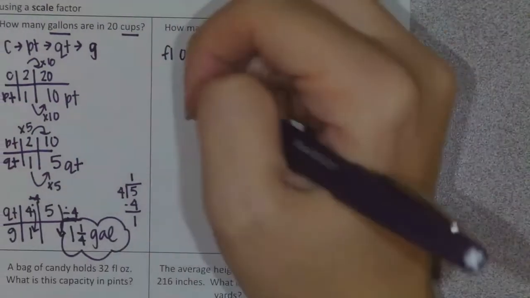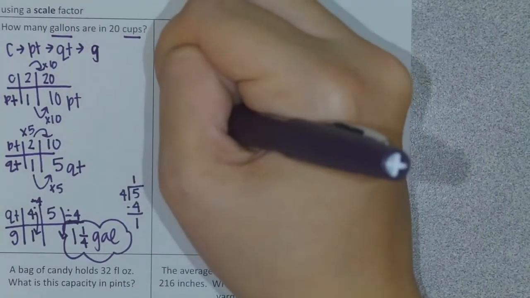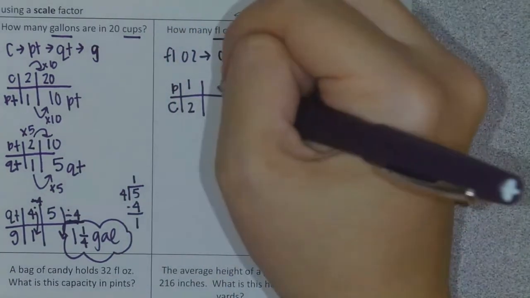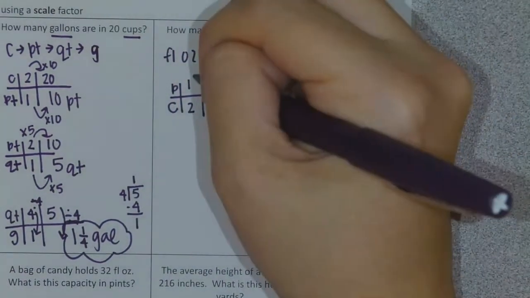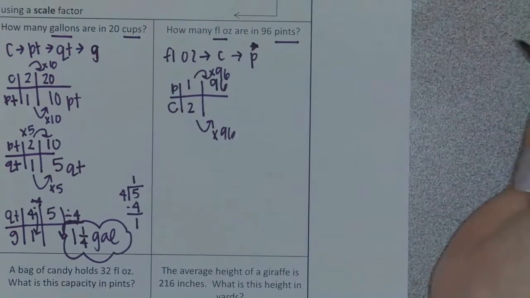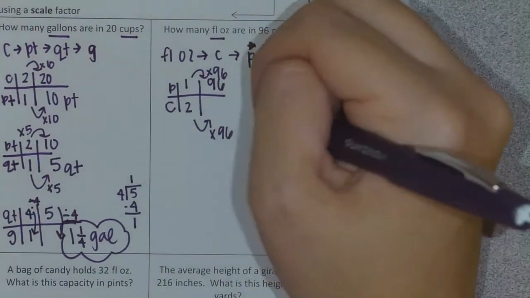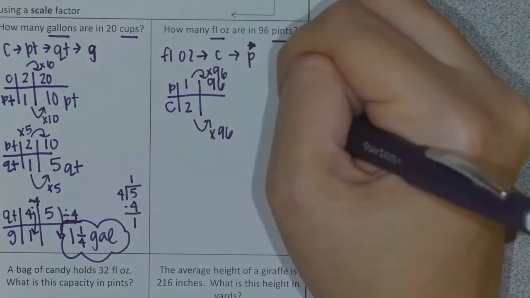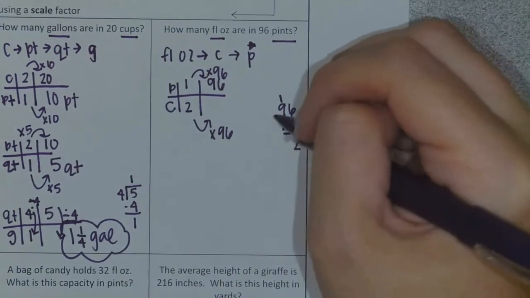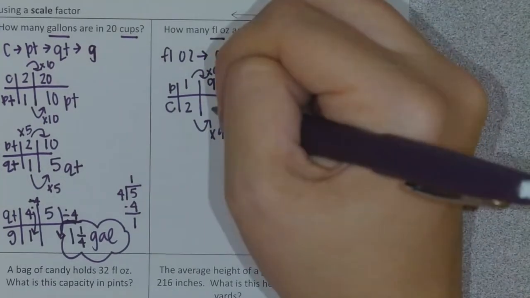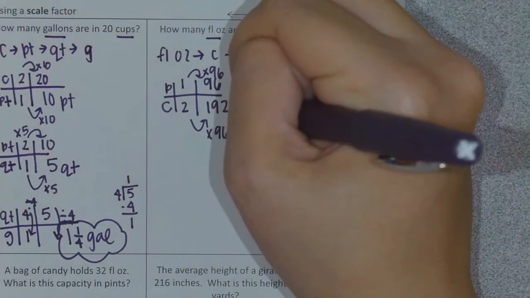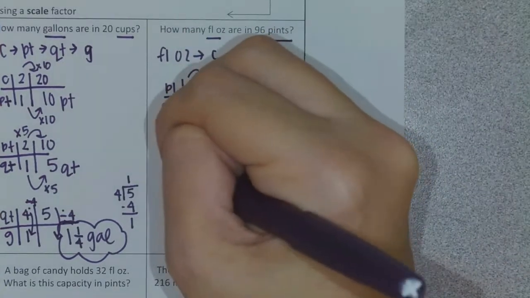So my first conversion is going to be going from pints to cups. My star chart tells me for every 1 pint, I have 2 cups. Well, I have 96 pints. So my scale factor is going to be times 96. What I do to the top, I have to do to the bottom. So 96 times 2 is going to give me, I'm going to do it over here just to make sure. 6 times 2 is 12, carry the 1. 2 times 9 is 18, plus 1 more is 19. So I have 192 cups right now. But I still need to go from cups to fluid ounces. So that's going to be my next conversion.